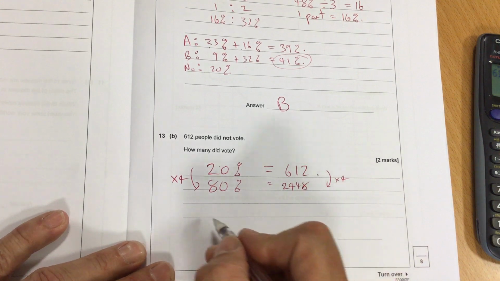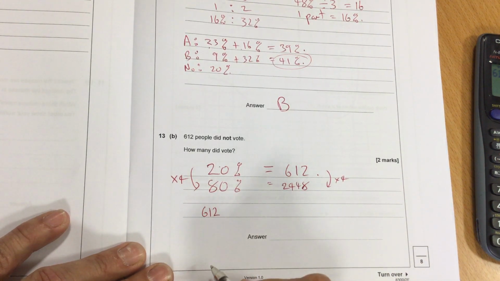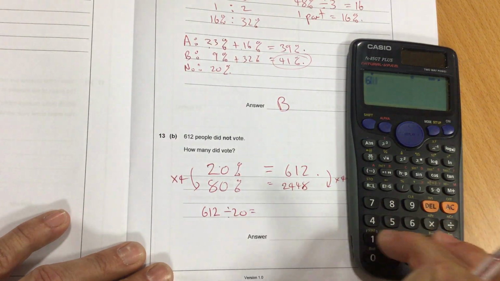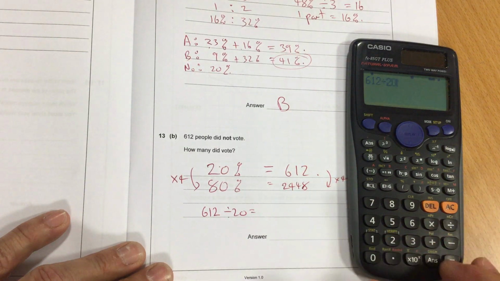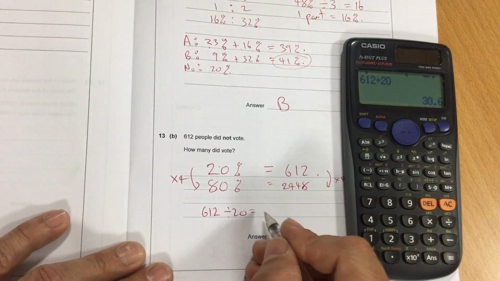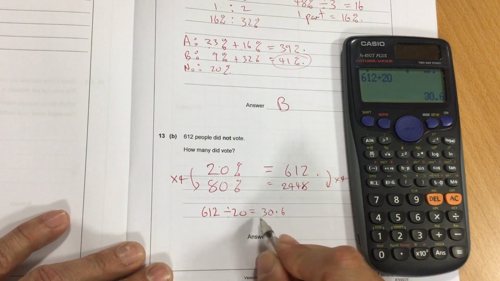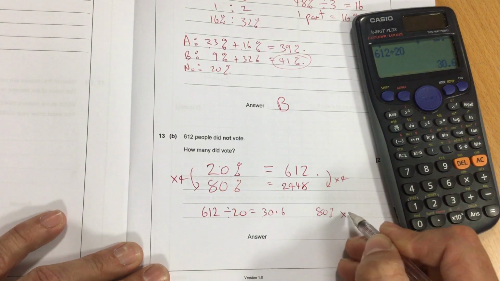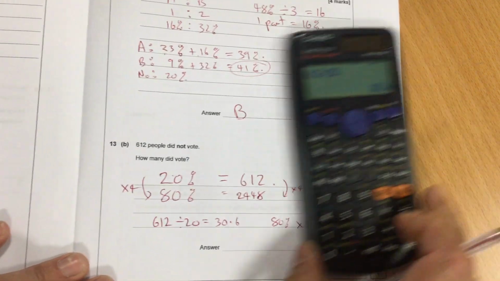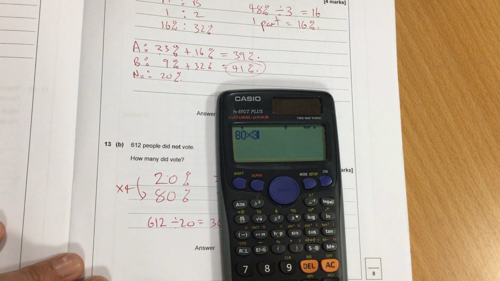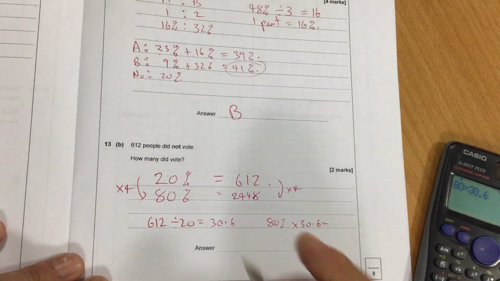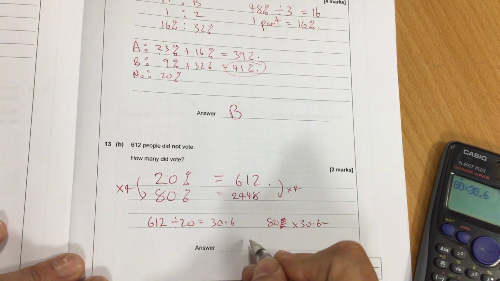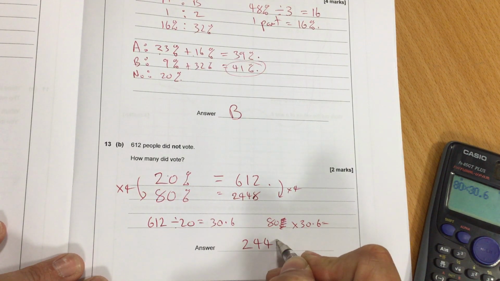You could also say to yourself, well, if 612 people equals 20%, let's divide that by 20 to find out what 1% is. 612 divided by 20 equals 30.6. So 1% is 30.6 people. So 80% would be 80 times 30.6. So we do 80 times 30.6, 2448. And I got the same answer here. So whichever way around you want to do it, the answer is 2448.